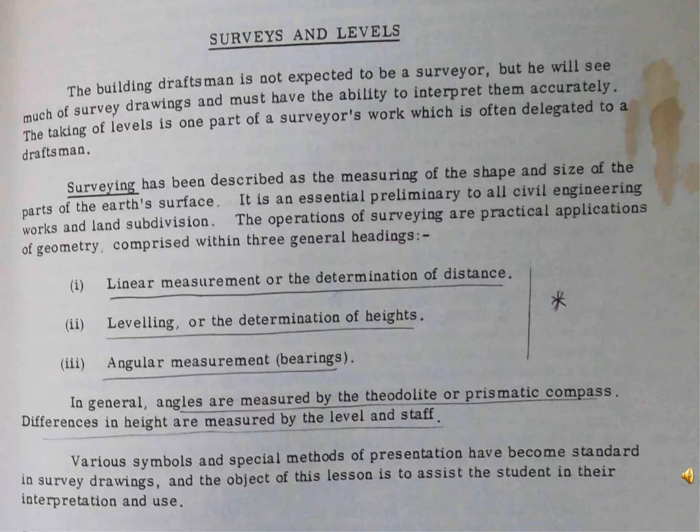Surveying is the measuring of the shape and size of part of the surface. It is essentially preliminary to all civil engineering work and subdivision. Surveys include linear measurement and the determination of distance, leveling or the determination of height, and angular measurement of the bearings. Those are three aspects of surveying. Linear measurement is horizontal measurement, determination of distance; leveling is determination of height; and angular measurement is determination of the bearings.